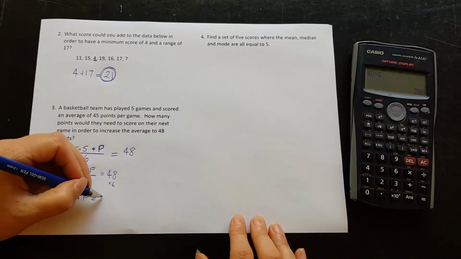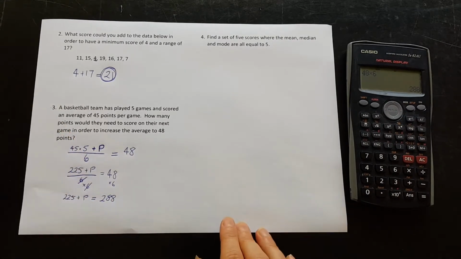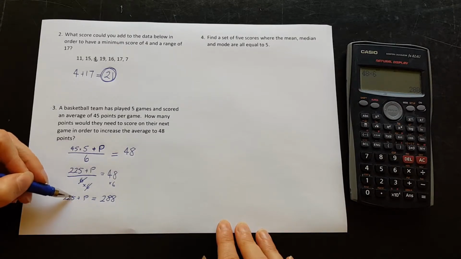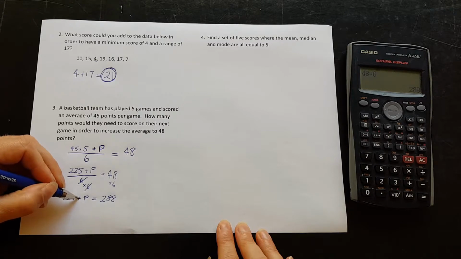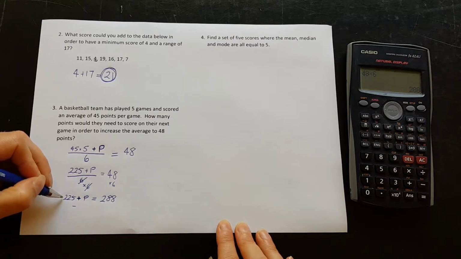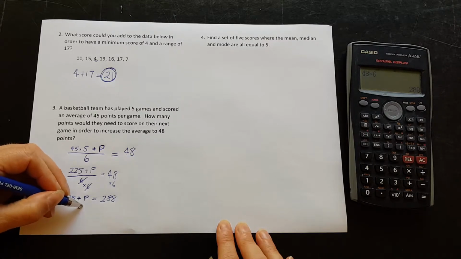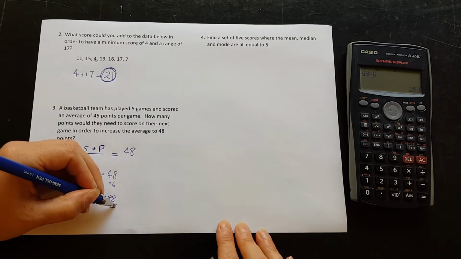What's that? 288. Okay, now I still have this number to move away from the P. Now I do the opposite again. This is an addition, so the opposite of adding is to subtract. Well, I should say this is a positive 225. I want to subtract 225.